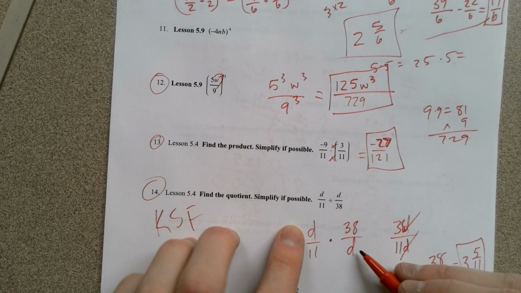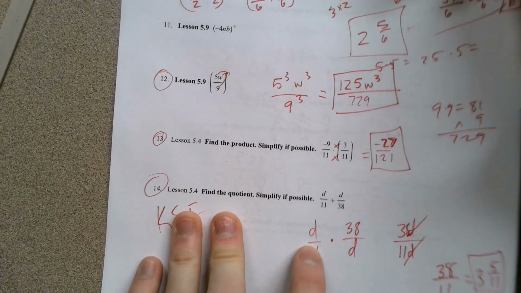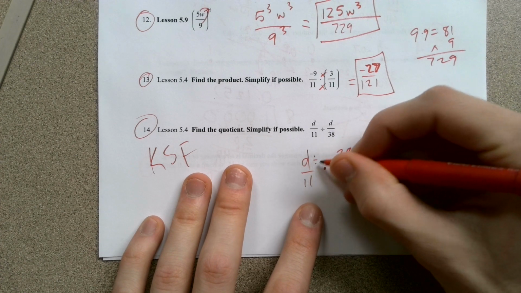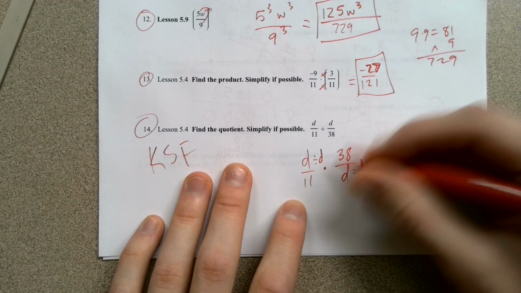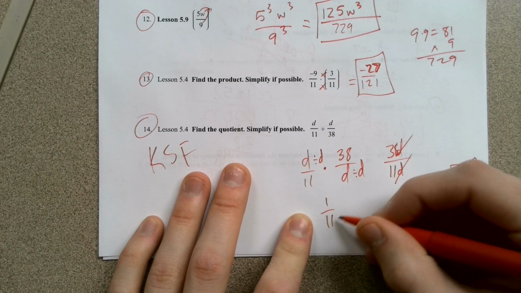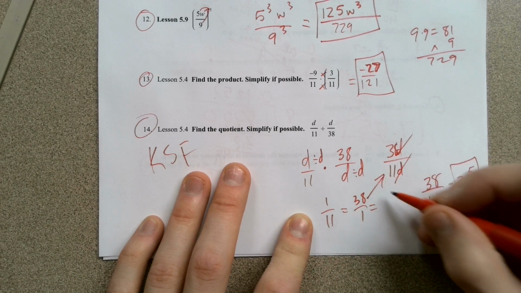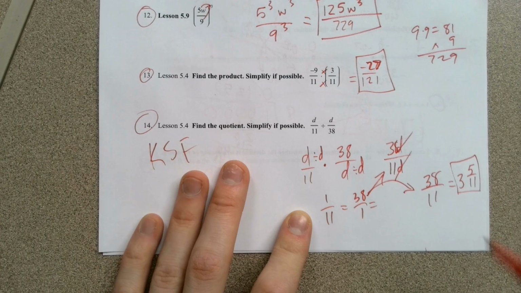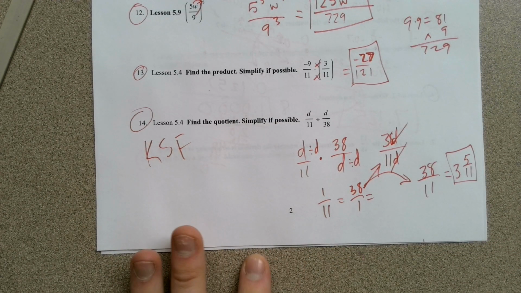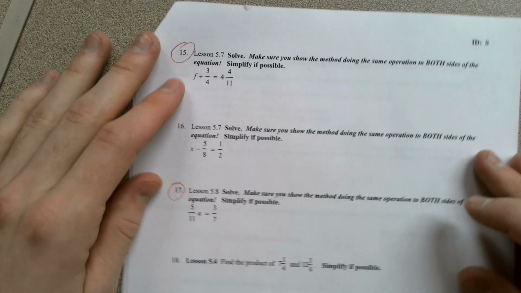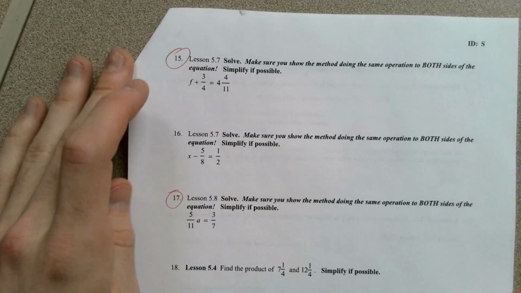We also right here could have seen that we could cross simplify. We could divide both of these by D. If we had done that, we would have gotten 1 over 11 times 38 over 1, which would have moved us right into 38 over 11. Keep, switch, flip when you are dividing fractions here. Moving on to some equations.